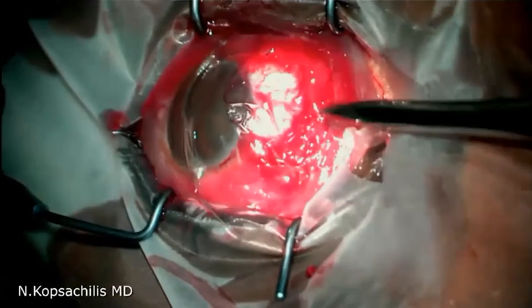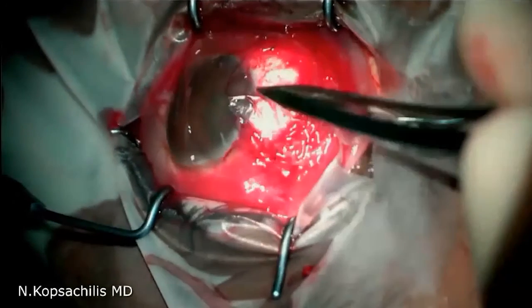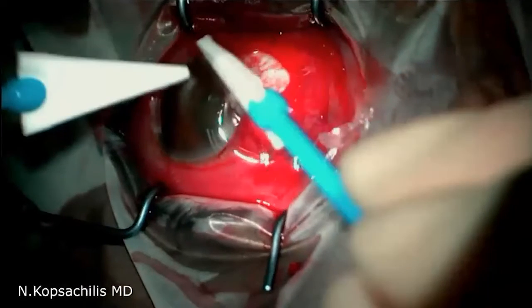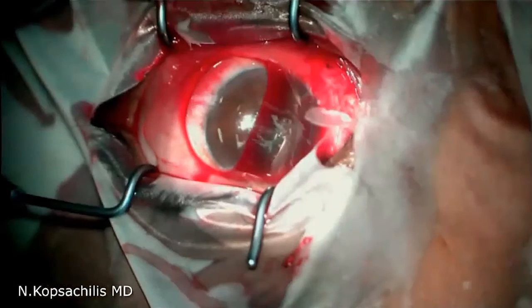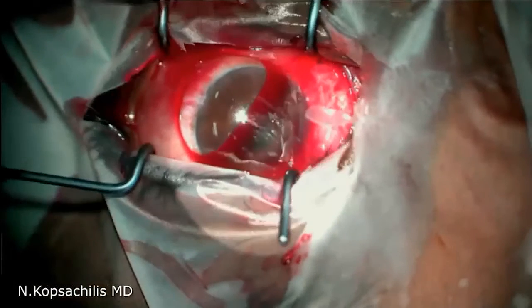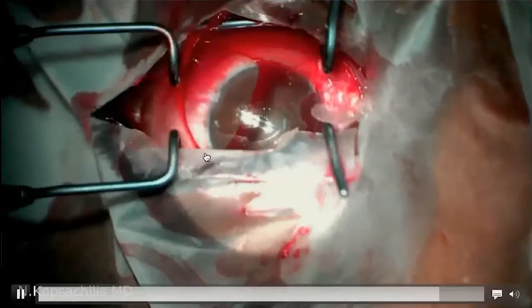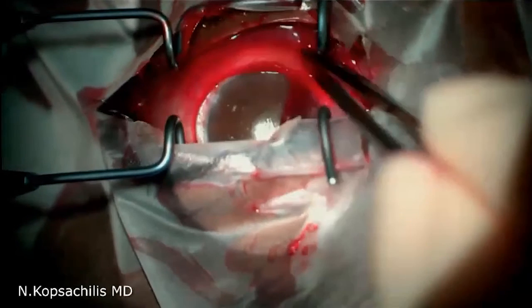And the last step, we fit the eye with a large 20 millimeter bandage contact lens, and make sure there's no air underneath. And care is taken when removing the speculum. You need to be careful. You don't want the lens to fall out. So we do that very slowly, in a very controlled manner again. And after lifting up the speculum, the eye is padded and we use chloramphenicol eye drops for 24 hours.